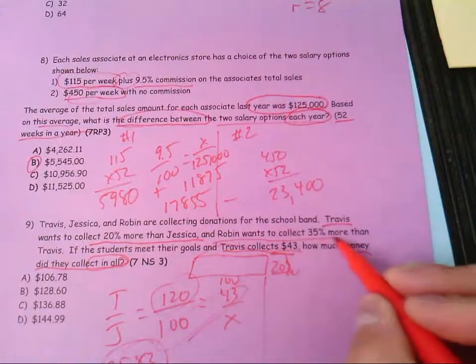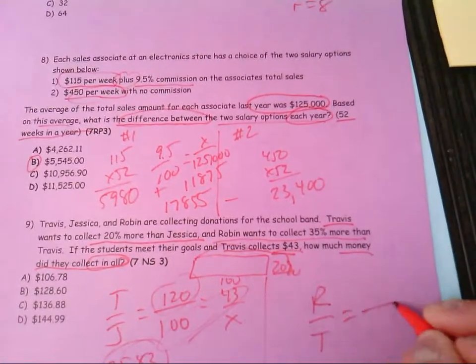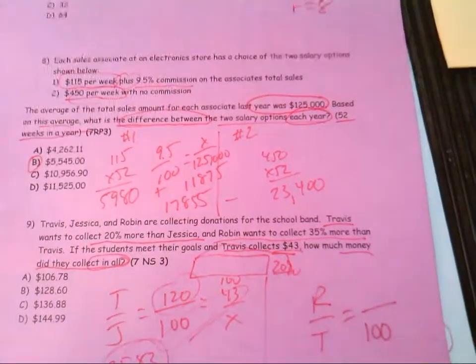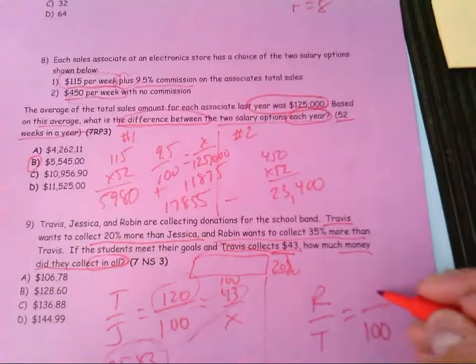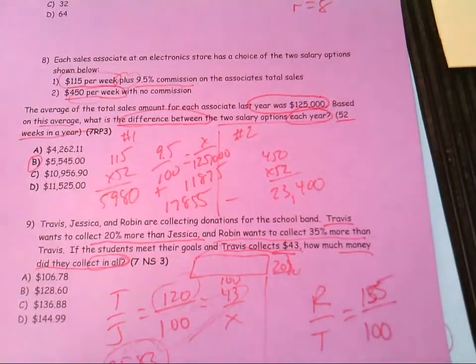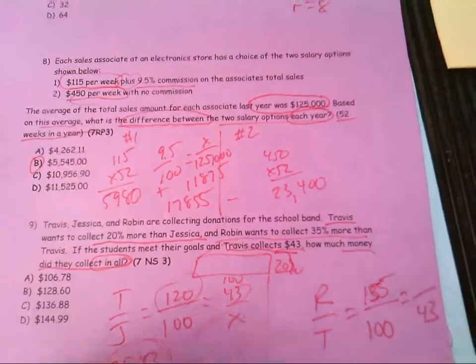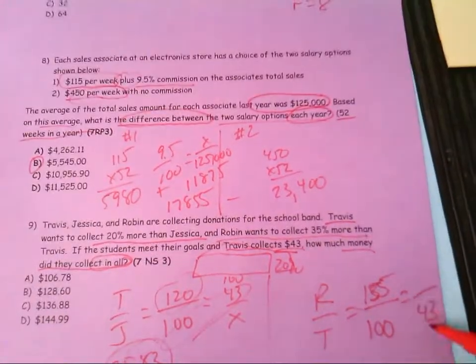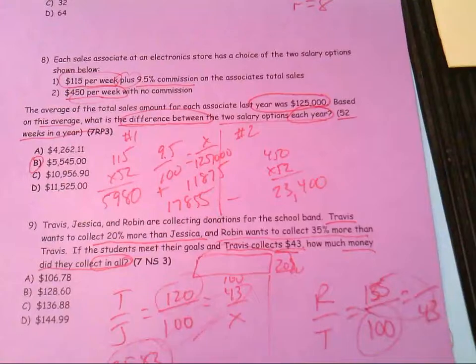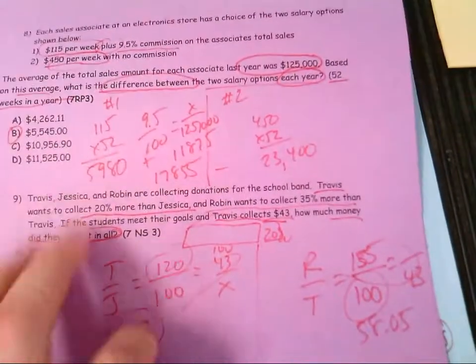Now, here's the other part of the problem. We've got Robin, who is 35% more than Travis. So you have Robin and you have Travis. Now Travis, in this particular part, becomes the 100%. Robin is 35% more, so I'm going to add the 35% to the 100% and get 135%, and then 43 is on the bottom. Cross multiply and divide, and we get 58.05.